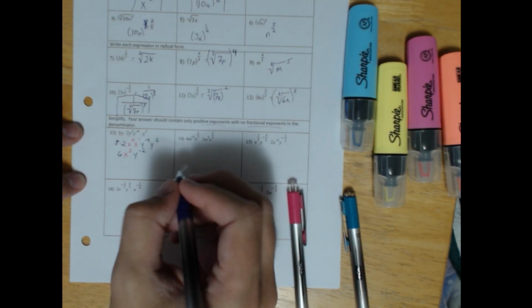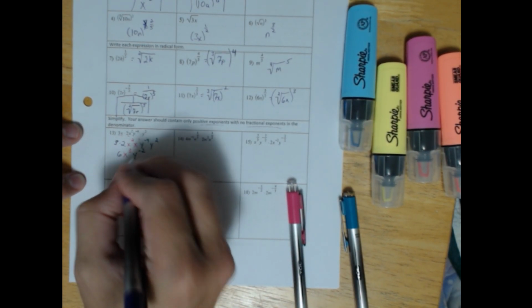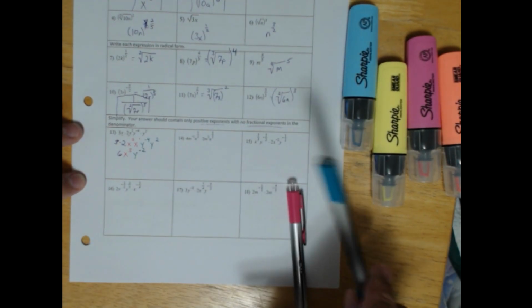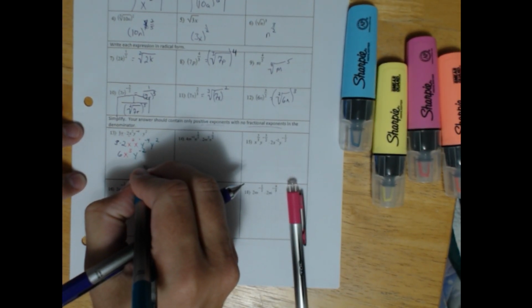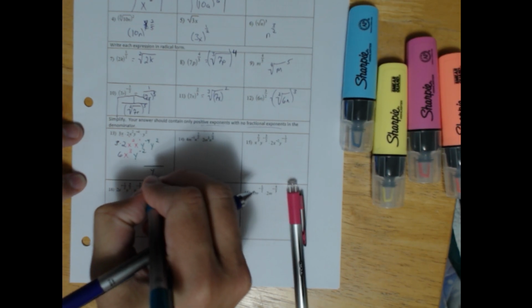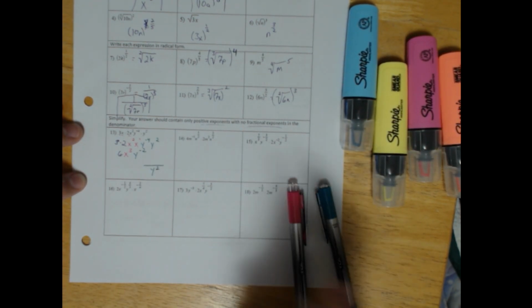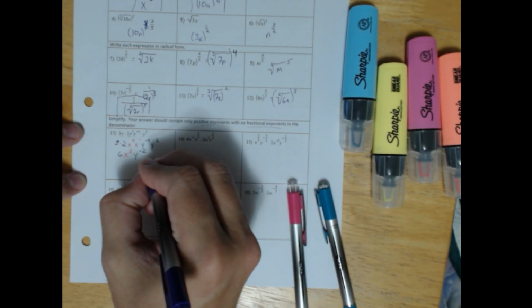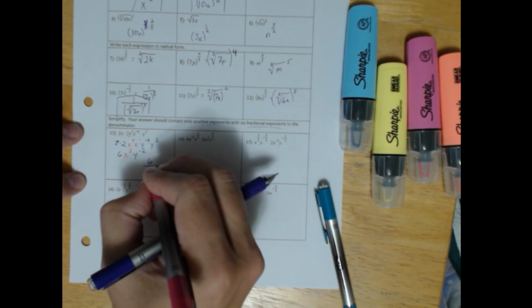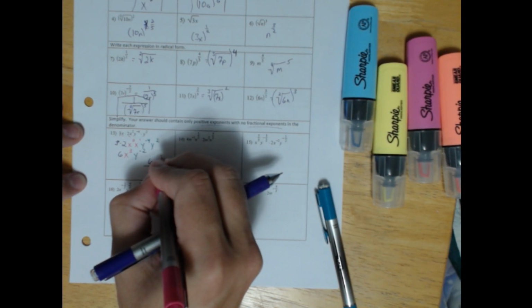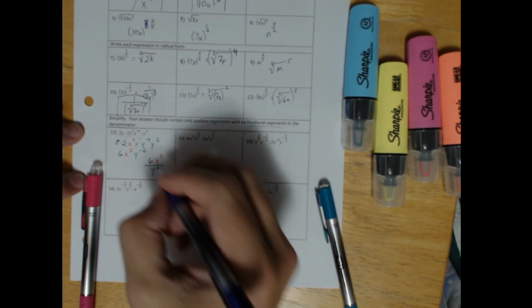And now we have a negative exponent still, so we have to get rid of that. So that we will put down here on the bottom, y squared, and everything else gets to stay on top. So 6 gets to stay on top, and x cubed gets to stay on top.